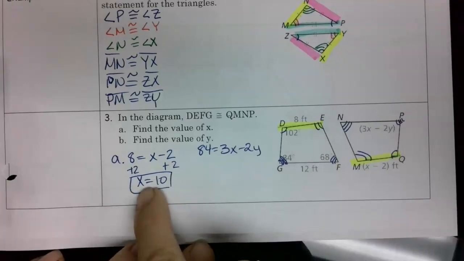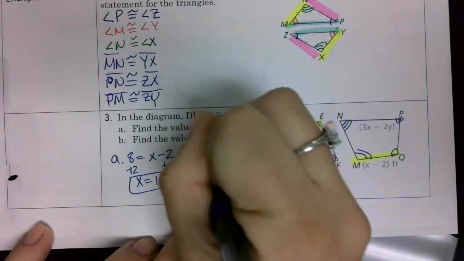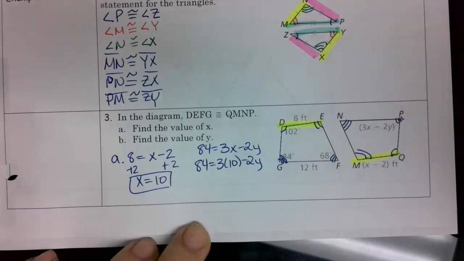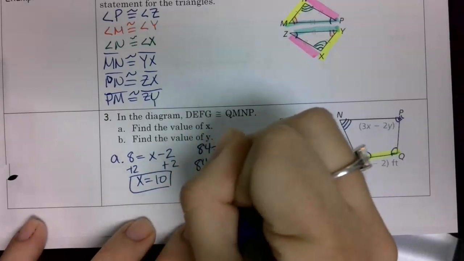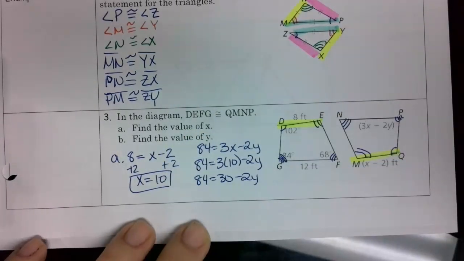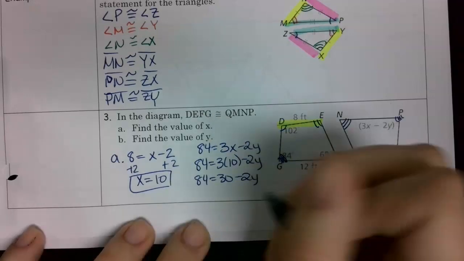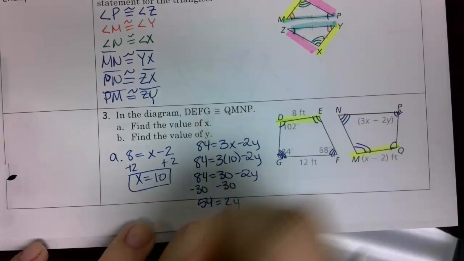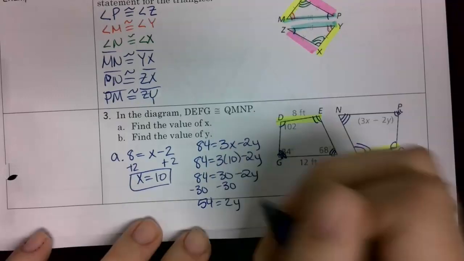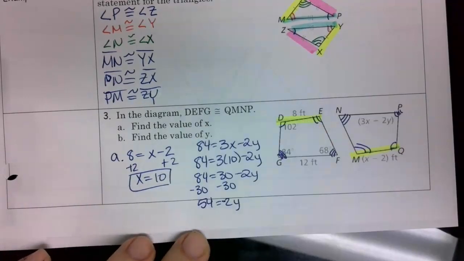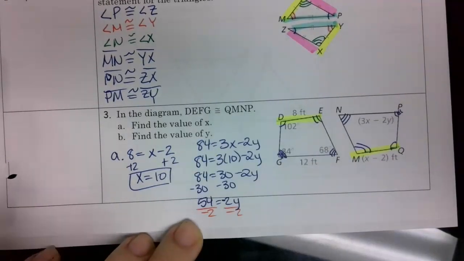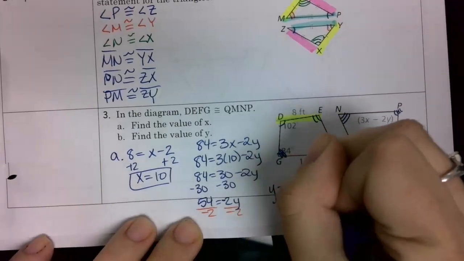Then I actually know what x is from part A, so I'm going to plug in 10. So 3 times 10 gives us 30. Then I want to go ahead and subtract 30 on both sides. I get 54 equals negative 2y, my bad. And then I want to go ahead and divide both sides by negative 2. I get y equals negative 27.